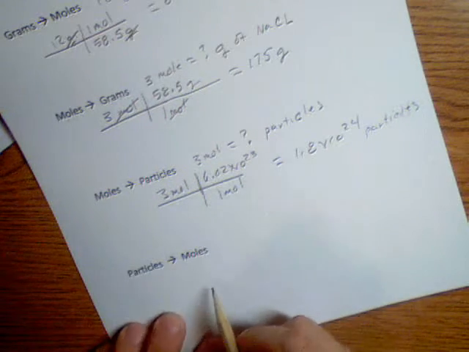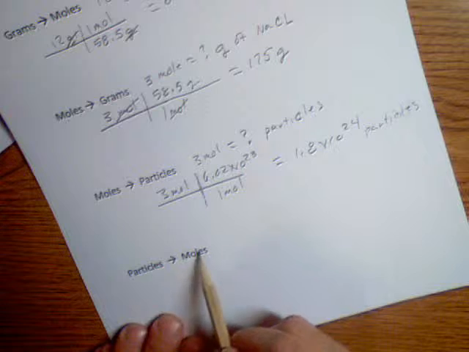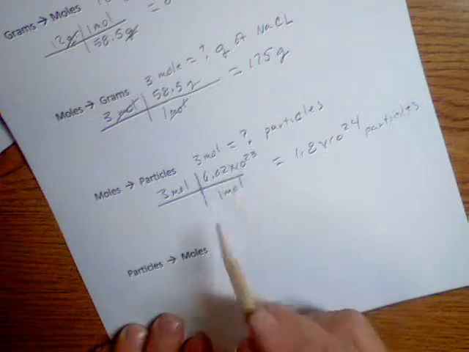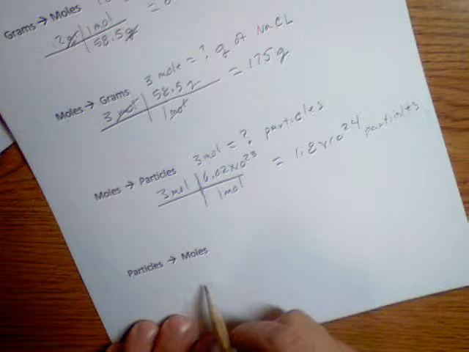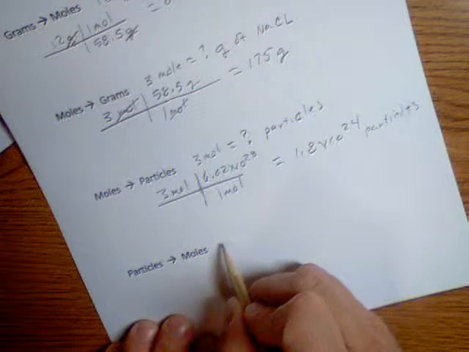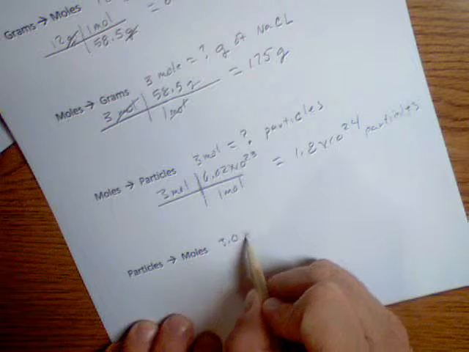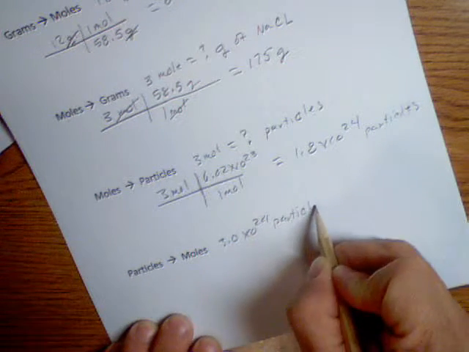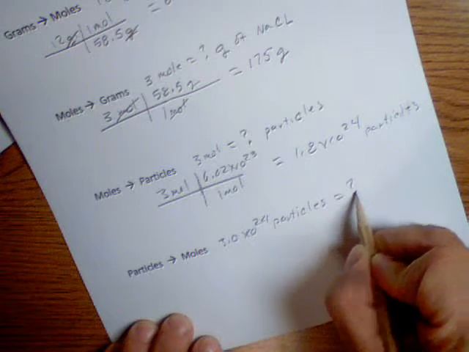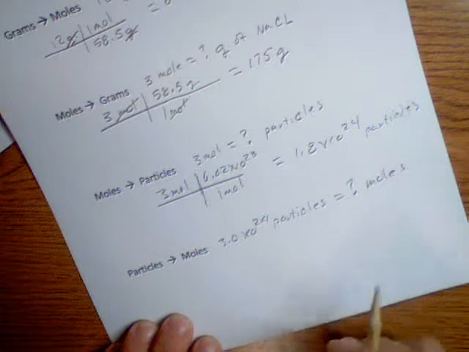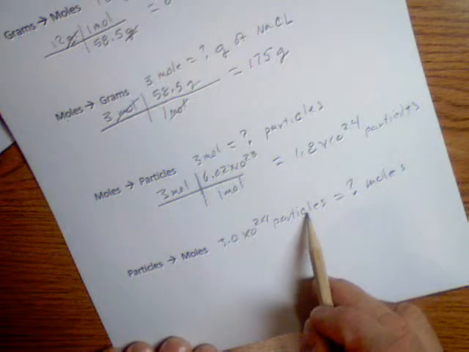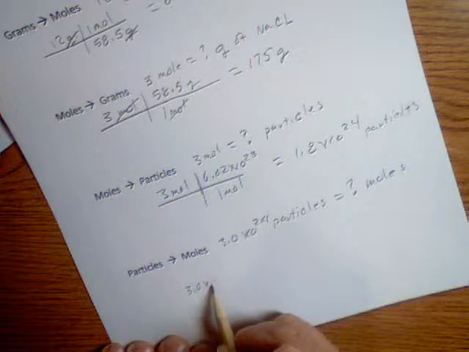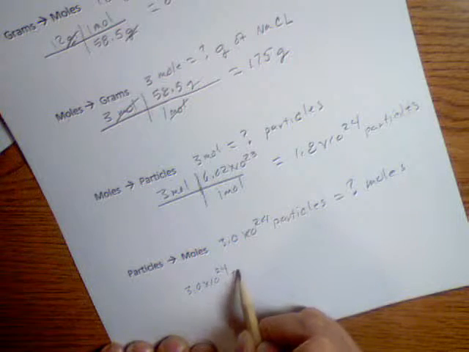So from particles to moles, we're just doing the reverse now. We have to divide. So if we want to know, for example, 3.0 times 10 to the 24th particles equals how many moles, then in this situation, what we would do is set up our dimensional analysis like this. 24 particles.